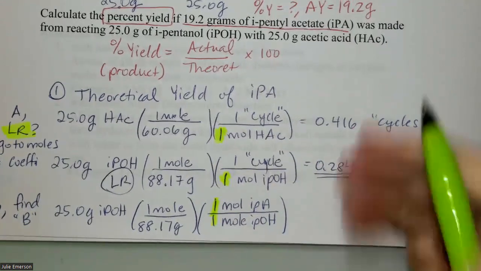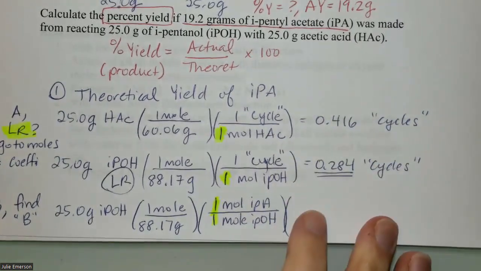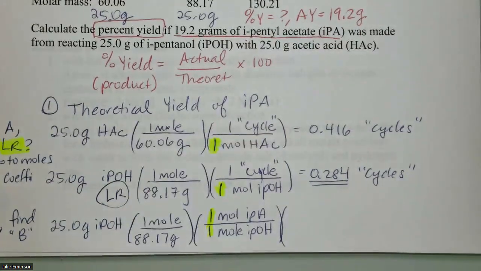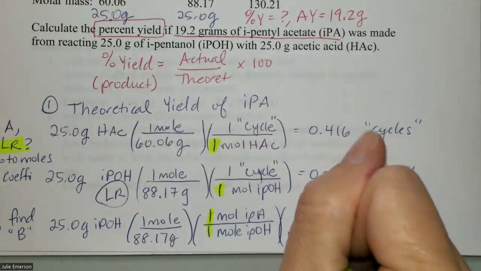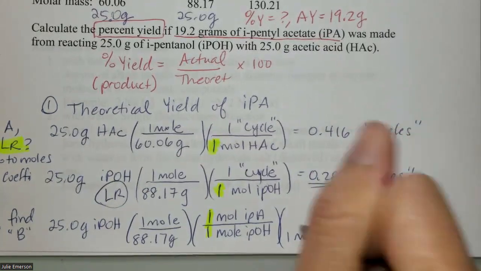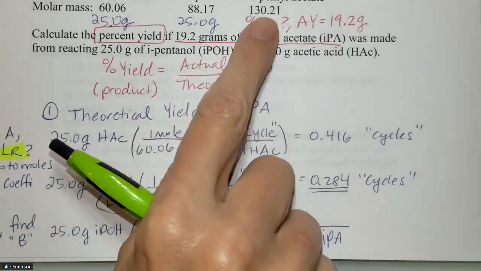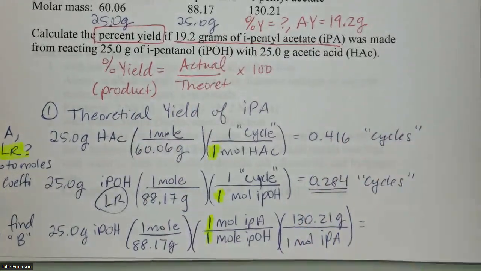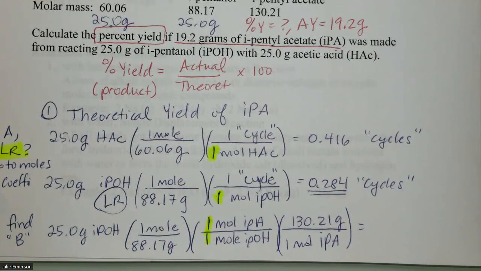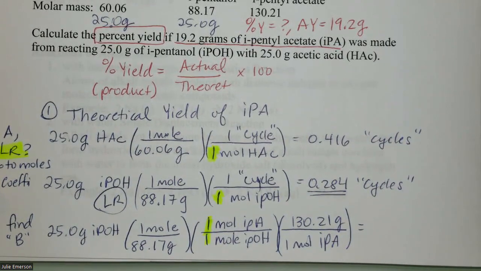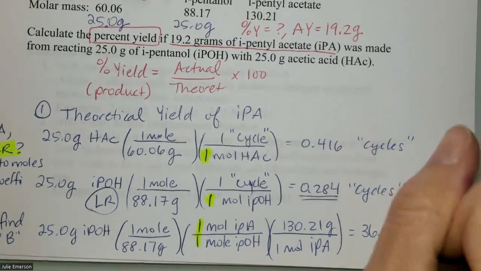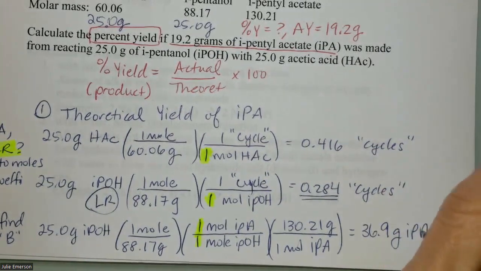And then the last thing here is we want grams. We know we want grams because the actual yield was given in grams, so we need the theoretical to also be grams. So 1 mole of the isopentyl acetate, molar mass was given to us up here, 130.21. So 25 grams divided by 88.17, and then multiply that by 130.21, and you get 36.9 grams of the isopentyl acetate.